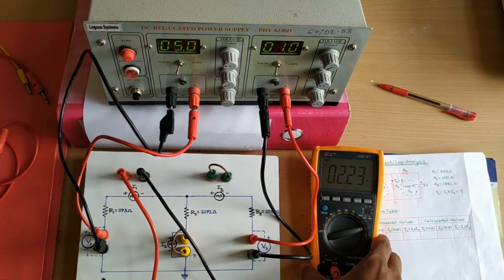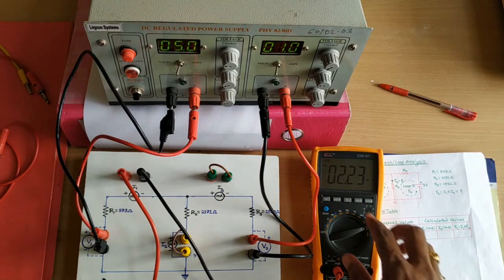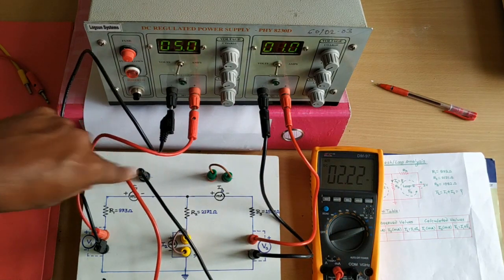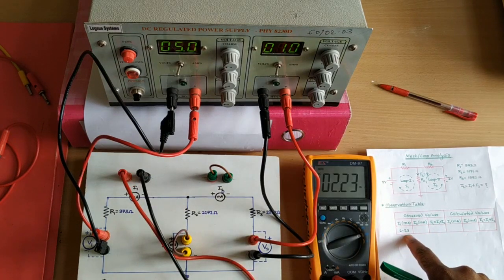So as soon as I turn on the power supply, here you can see that we are having 5 volt and 1 volt. Okay, and what is the current you are getting? This is your ammeter connected in loop 1. So you are getting 2.22 milliampere. So here you can see that we have noted this value, 2.23 milliampere.